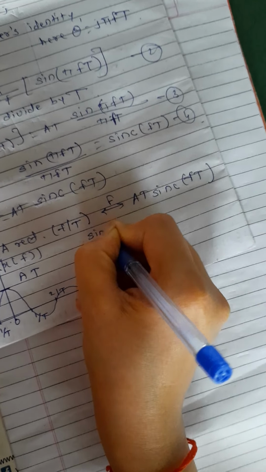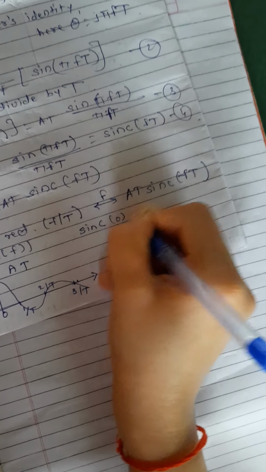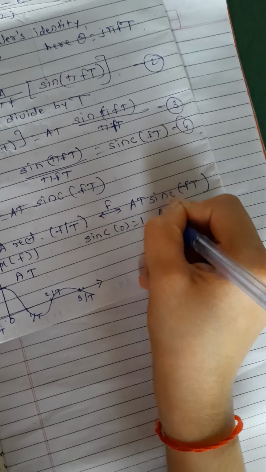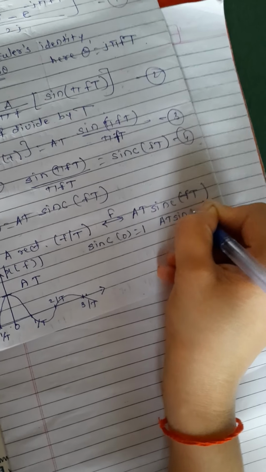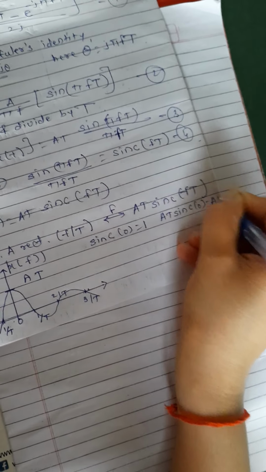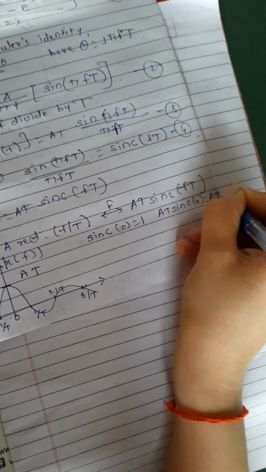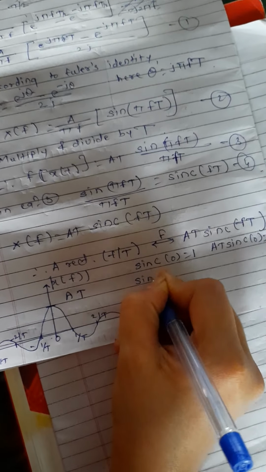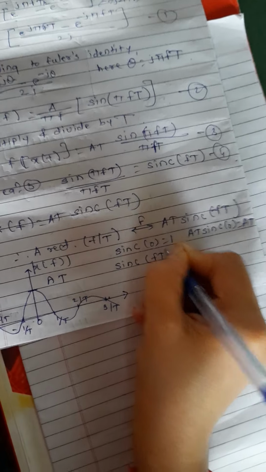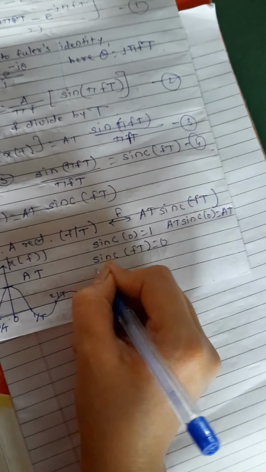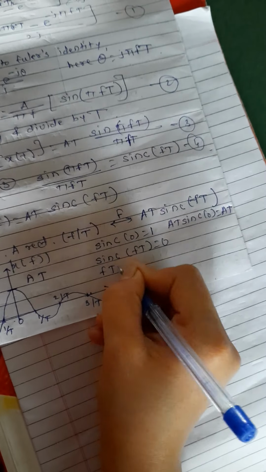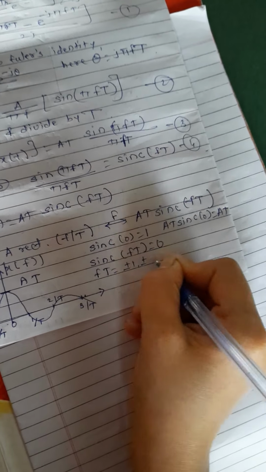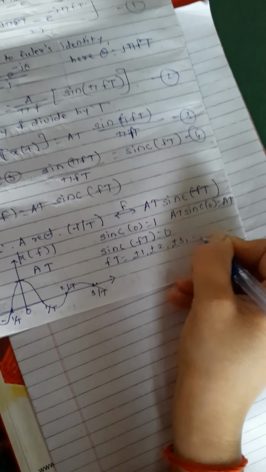Now sinc 0 is 1. So A T sinc 0 is A T. Okay. Now the sinc function will have a 0 value for the following values of f T, such that sinc of f T is 0 for f T equal to plus minus 1, plus minus 2, plus minus 3 and so on.